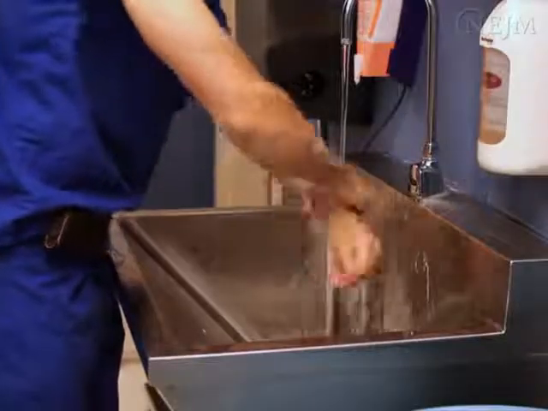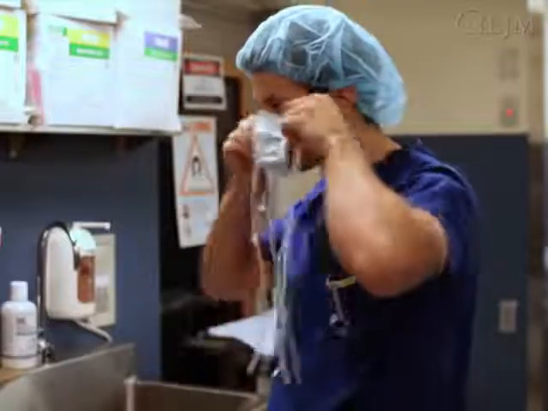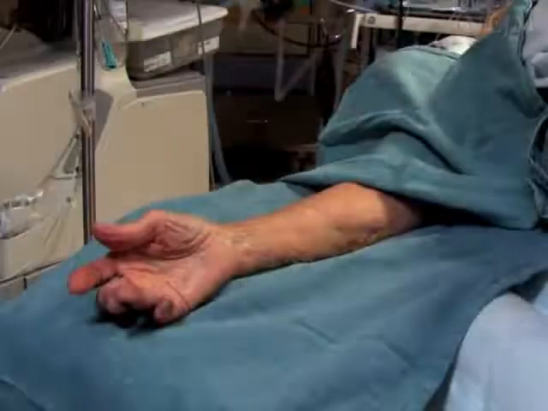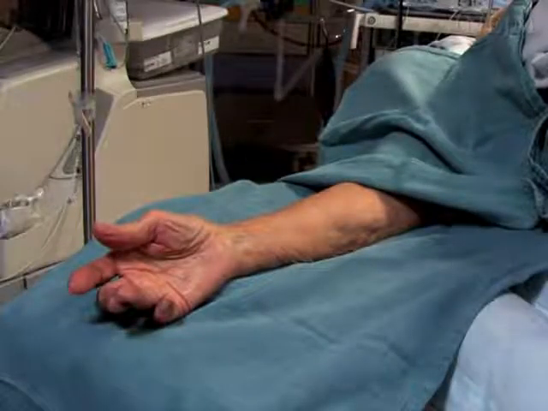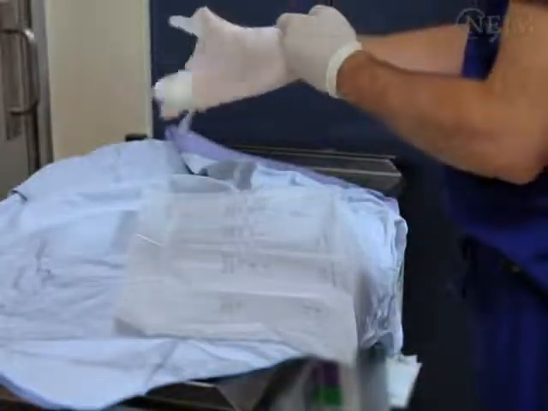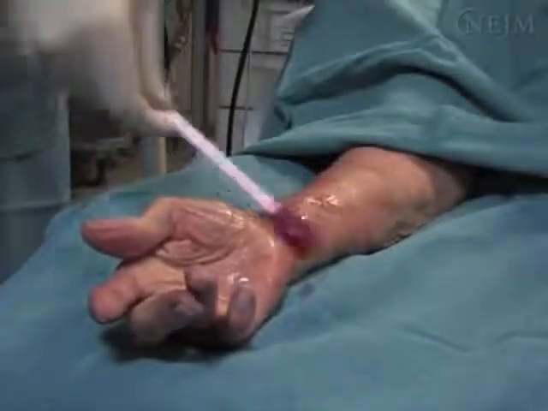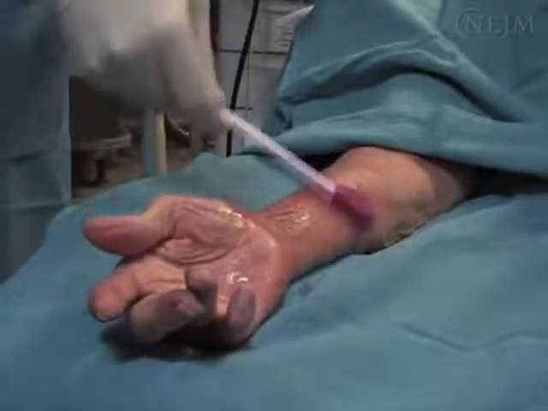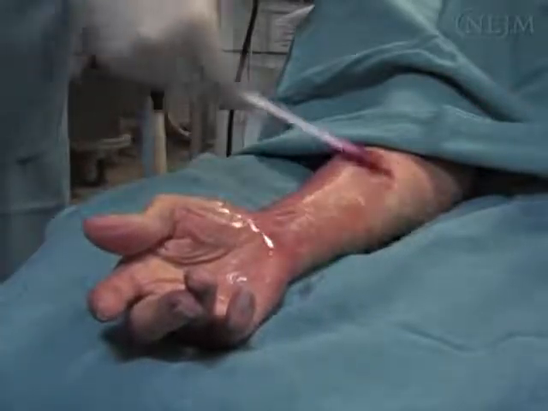Wash your hands before touching the patient and put on the mask. Position the patient's wrist so that the forearm is flat. Put on a pair of sterile gloves and use antiseptic solution to wash the skin of the patient's forearm from the wrist to the antecubital fossa.